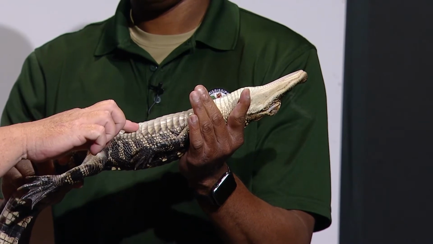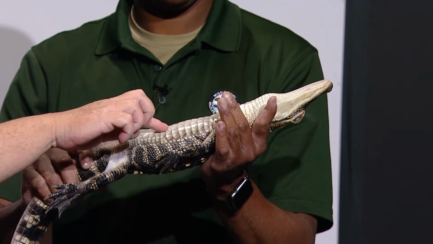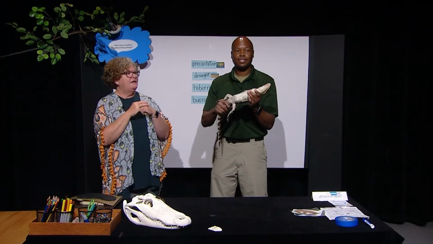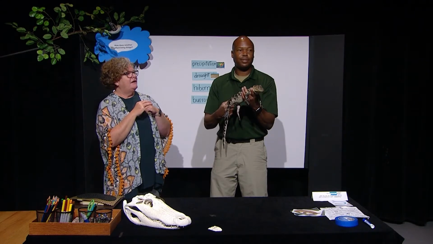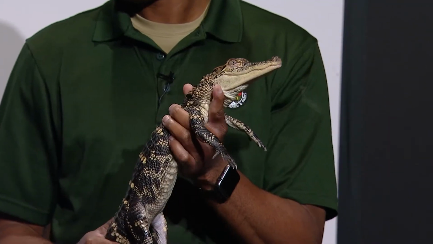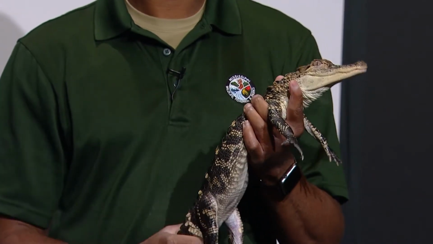See? So this is how I put my alligator in timeout. I'm just playing. He's not moving. Now watch what happens when I turn him over. He's like, whoa, what just happened to me? He just woke up. He doesn't even remember. He doesn't even know I touched him. His body just shut down.